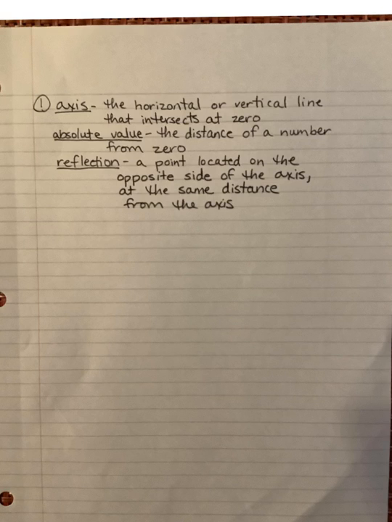In box number 1, you're just going to write some definitions. The first one is axis, and an axis is the horizontal or vertical line that intersects at 0 on a coordinate plane. Absolute value is the distance of a number from 0 in either direction. And reflection is a point located on the opposite side of the axis at the same distance from the axis. And we'll talk about that more in a little bit.